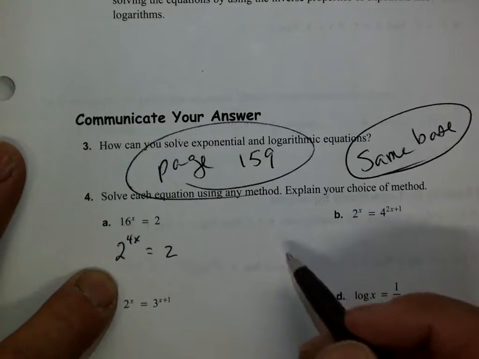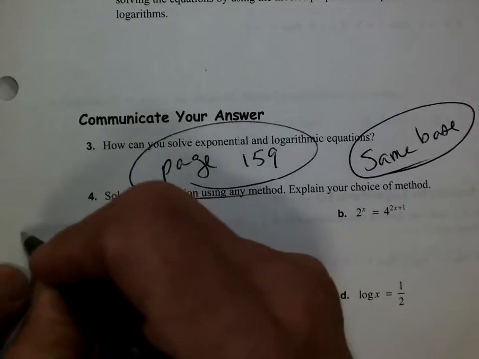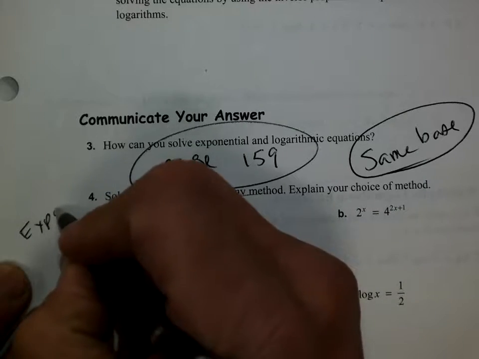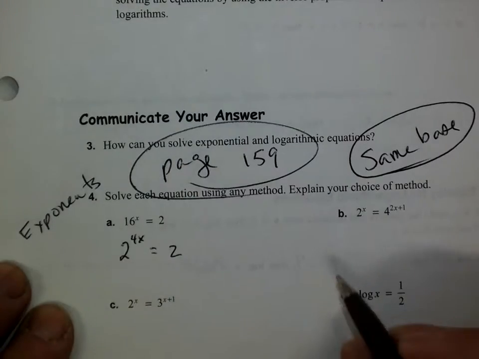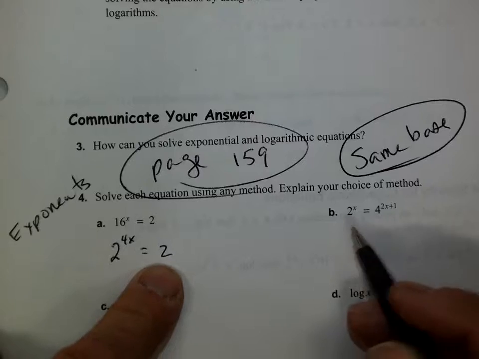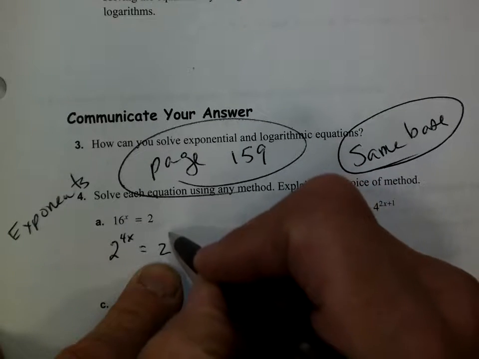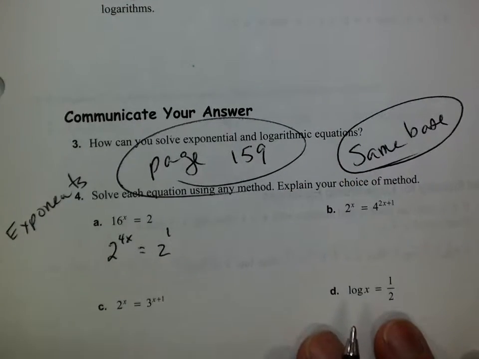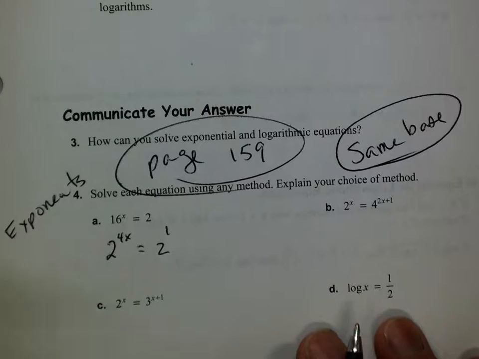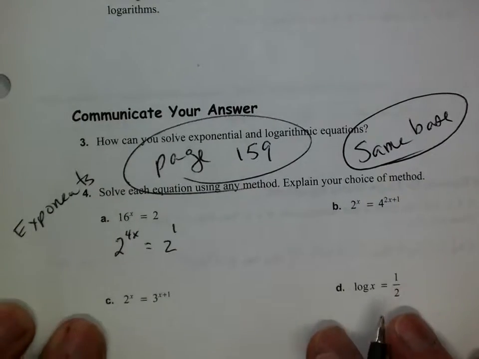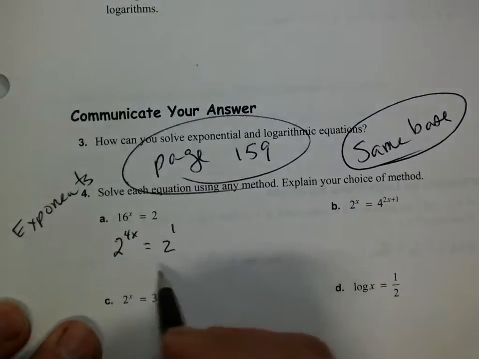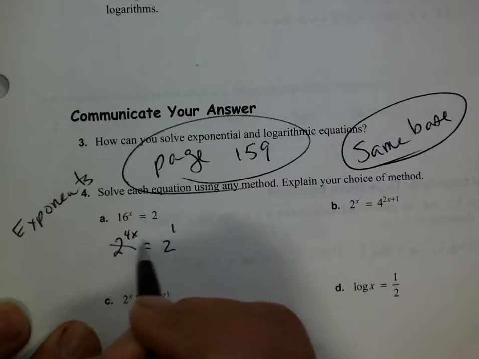Now, since we're solving for exponents, then I need an exponent over here. Well, that's easy. 2 is the same thing as 2 to the 1. Now this problem gets pretty easy. If they have the same base, 2 to the 4x equals 2 to the 1, then what I can do is just solve for x.